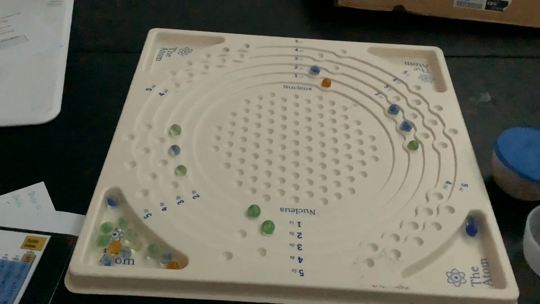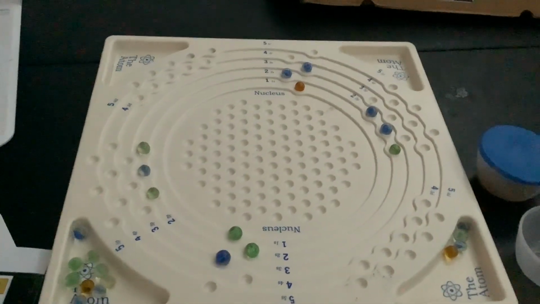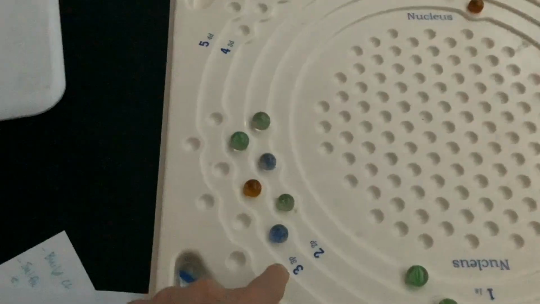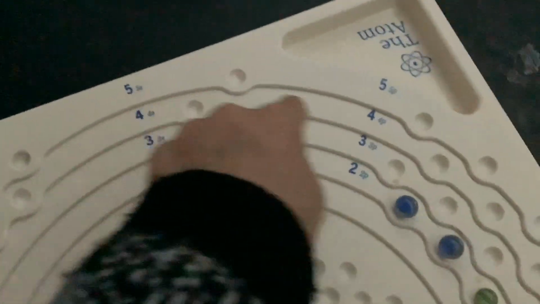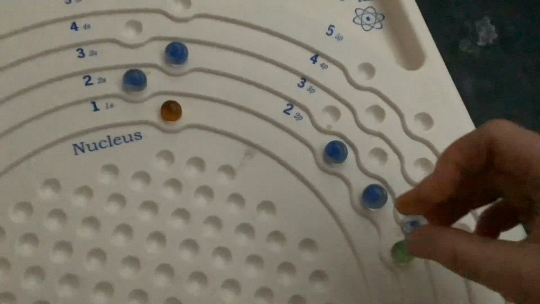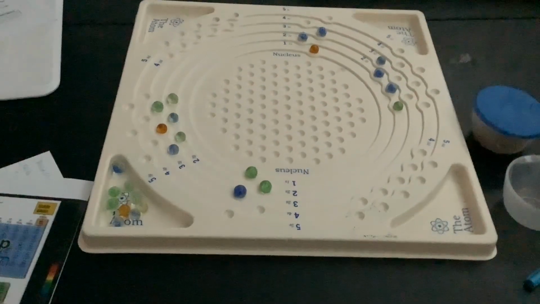I still need to keep building, so now we're going to go to the 3s. The third orbital. 3s2 is filled. I'm going to go to the 3p orbital. So I filled the 3p orbitals. I'm going to go all the way around. There's my 3s2, and I have 3p orbitals left. I only have 1 marble left. So I'm done. That's 16 electrons.